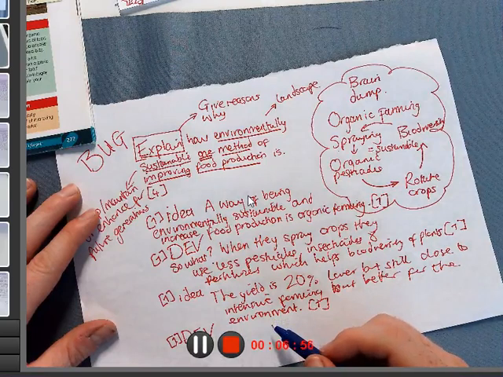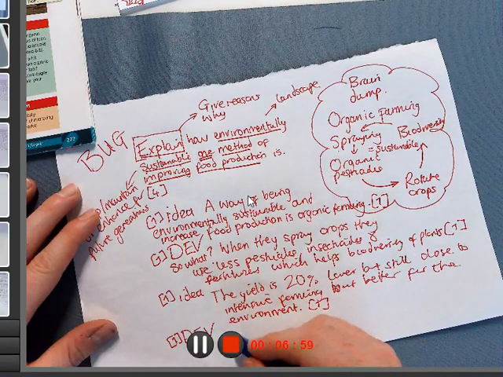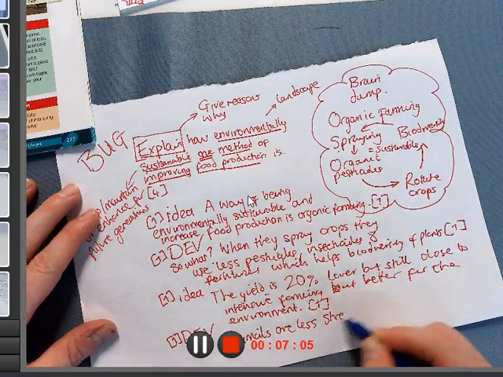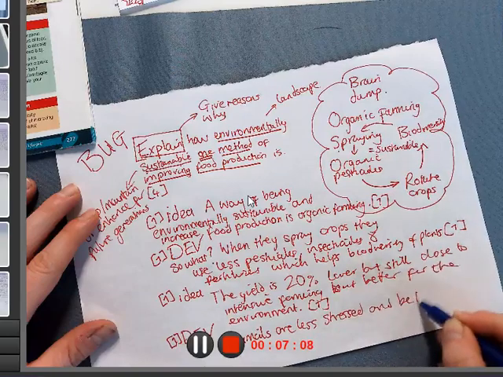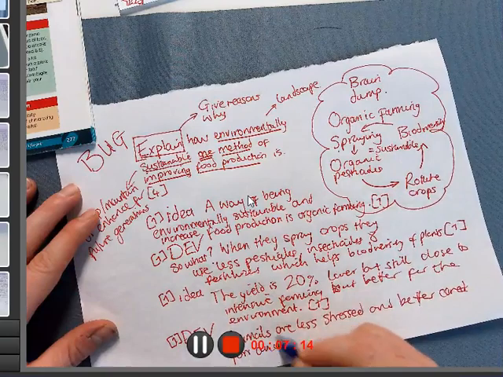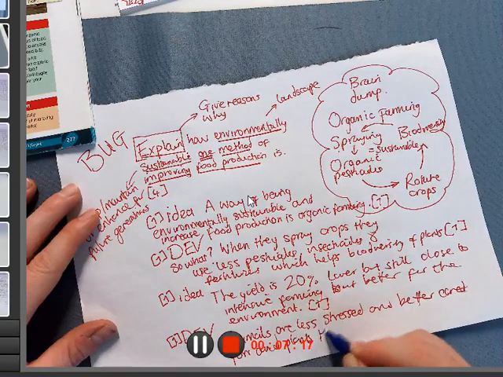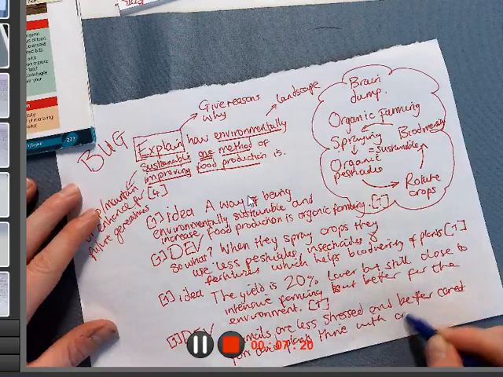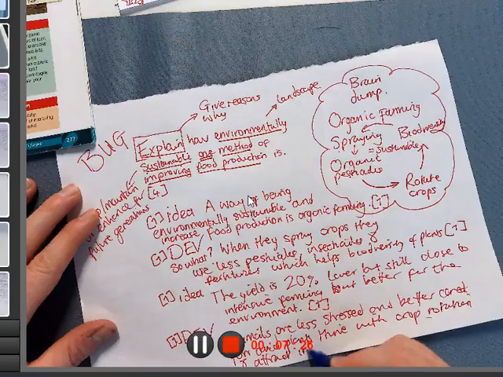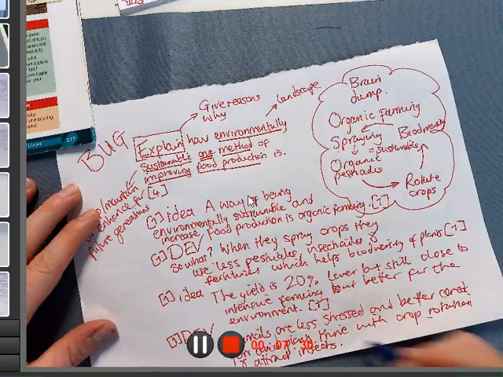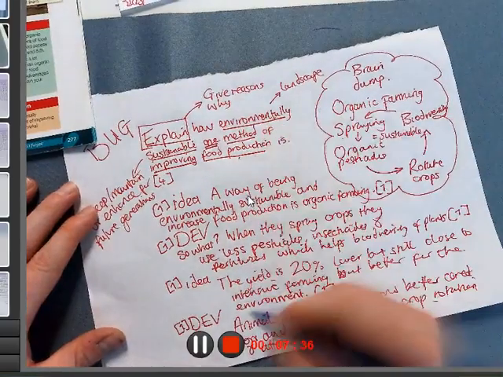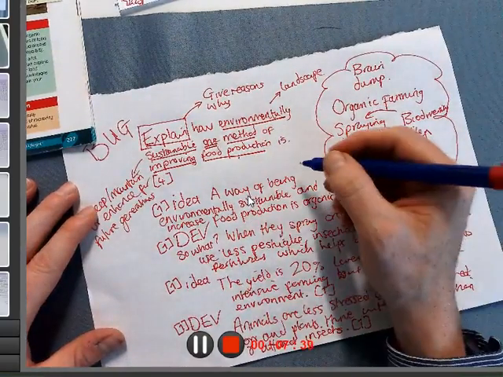And then I'm going to talk about animals are less stressed and better cared for. And plants thrive with crop rotation and attract insects. So here I've talked about the yield, which is food production. If I was glancing back, I would tick things off in my question, and that's what I would do if I had time in my test.